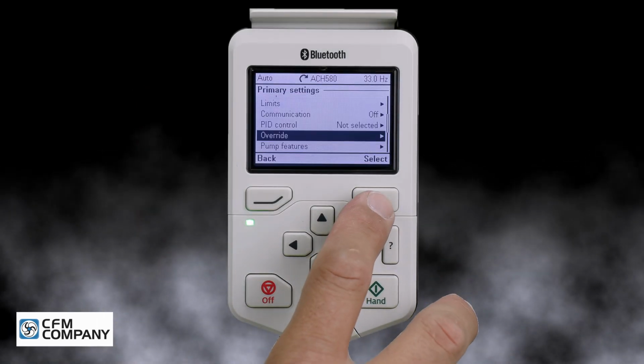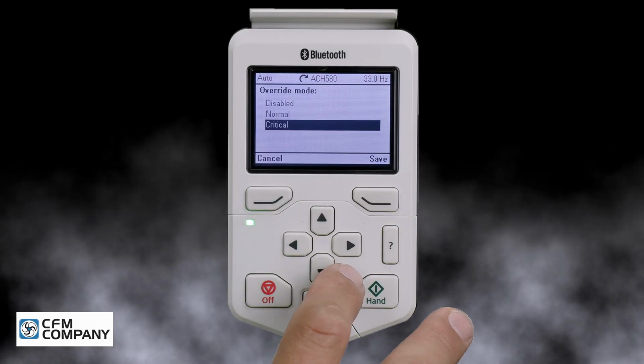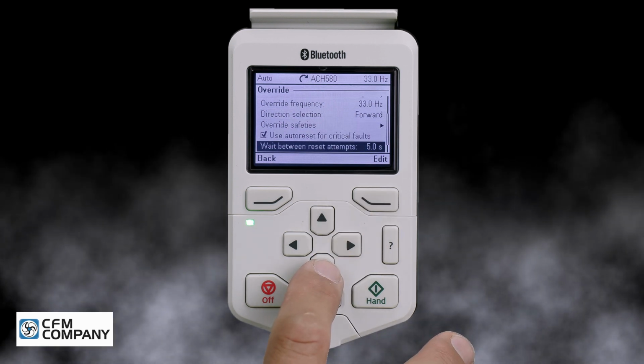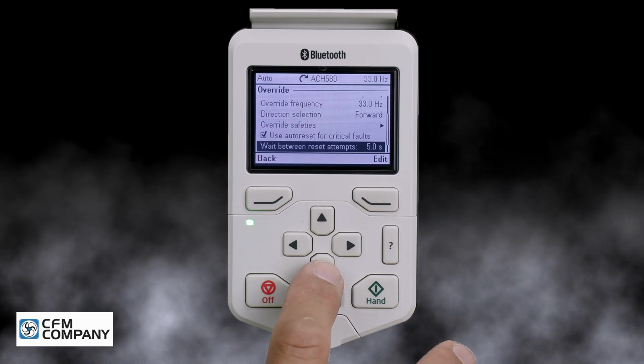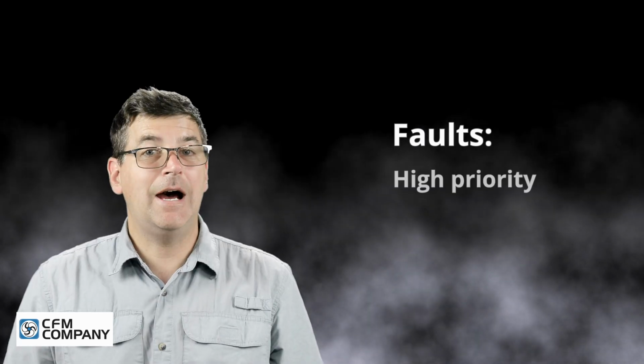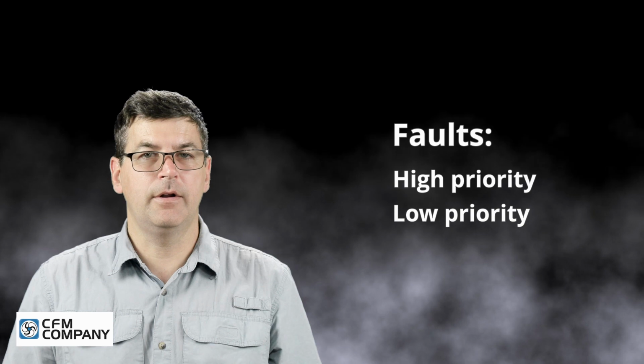The override fault reset is programmed independently from the way restart attempts are executed during normal operation. The impact of a fault depends on its priority. Some faults will cause the system to trip, since ignoring these faults would lead to a system failure. Faults are grouped into high priority faults and low priority faults.